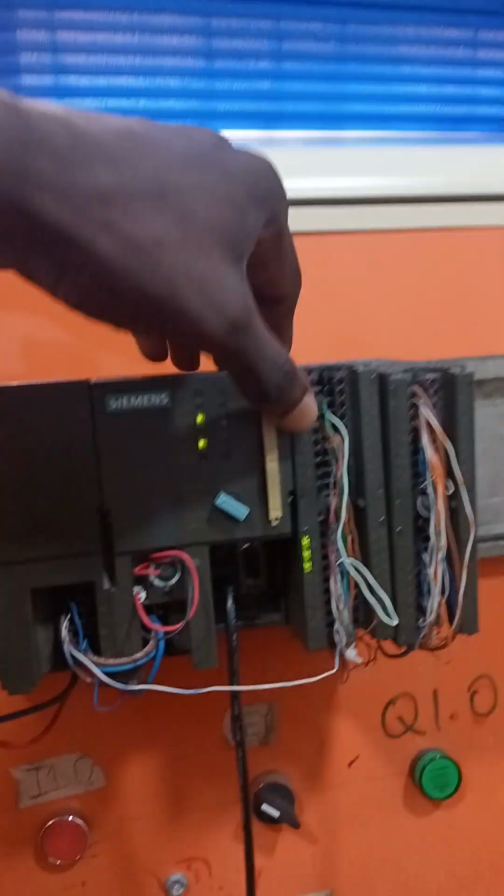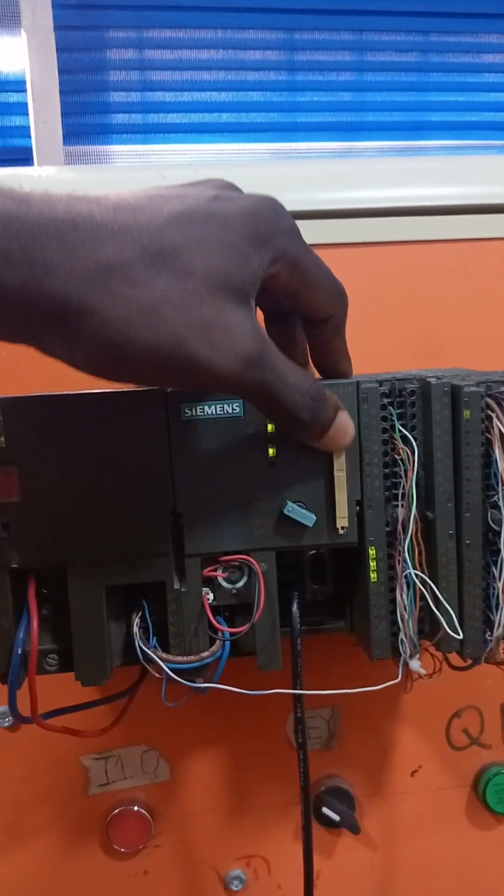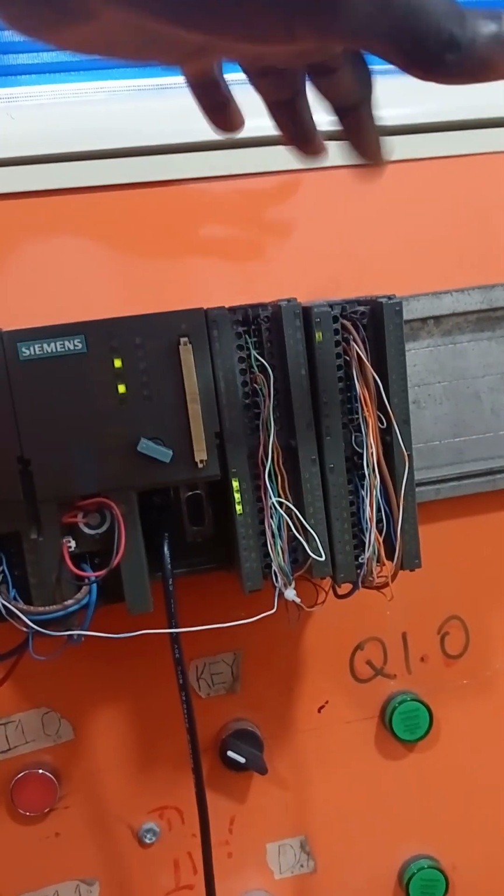Back to the PLC, my code is saved on this memory card. This is the memory card for the PLC, and these are the I/O terminals as I explained earlier on.